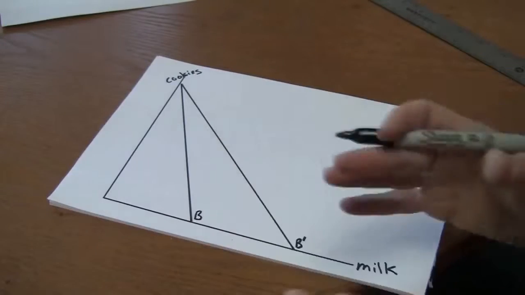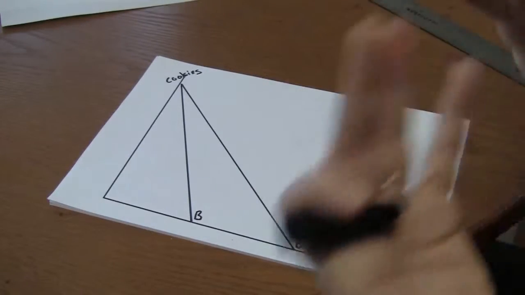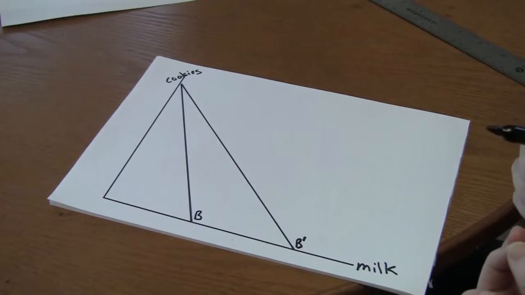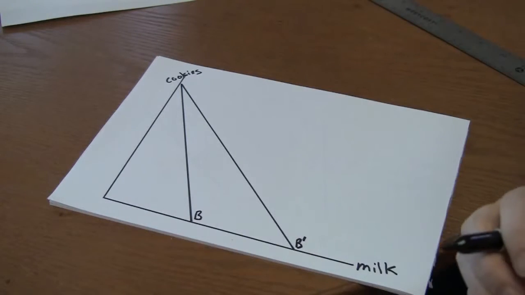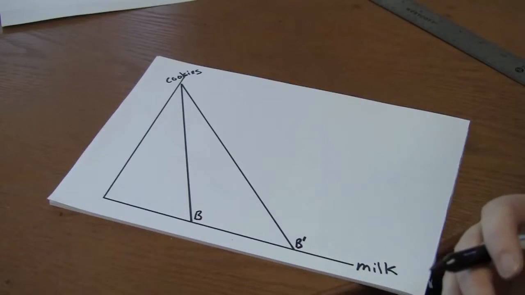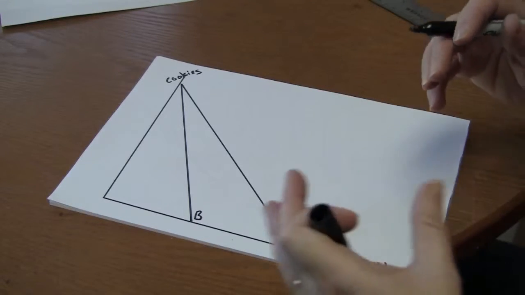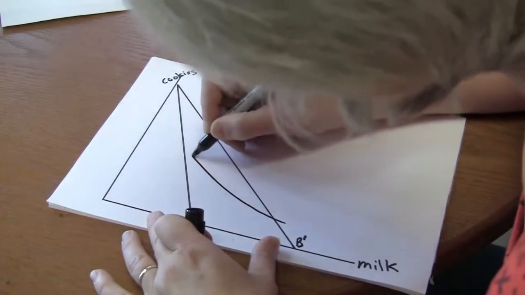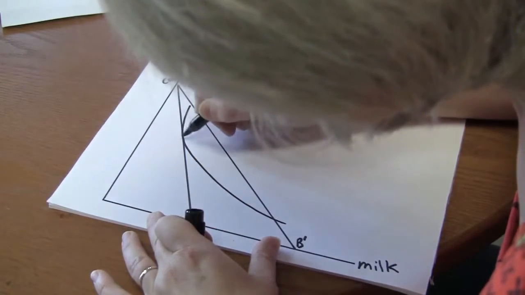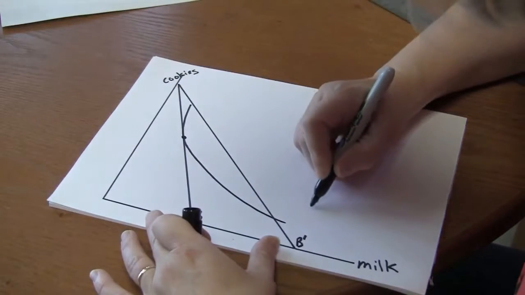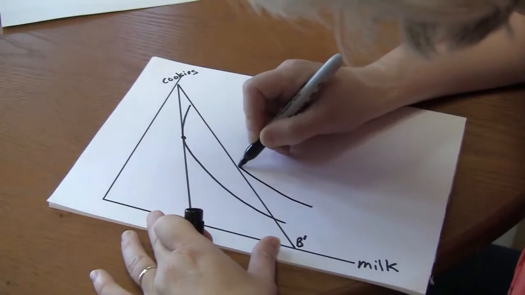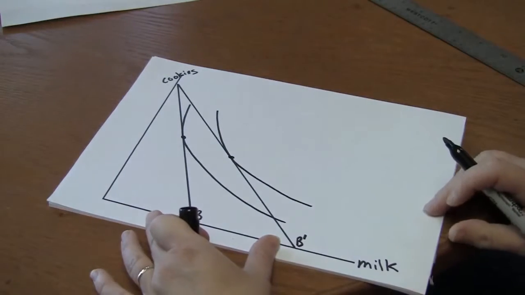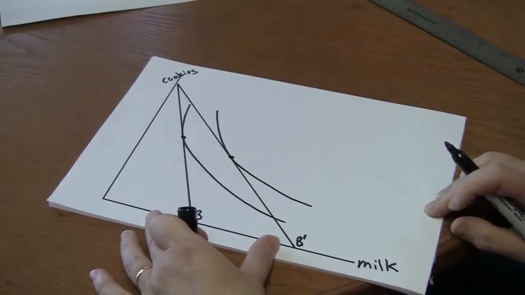Now, the next thing to do is to show the consumer's optimal choice before and after the price decrease. The optimal choice is where the indifference curve is just tangent to the budget constraint. Here's the consumer's original indifference curve. Here's the indifference curve after the change in prices.